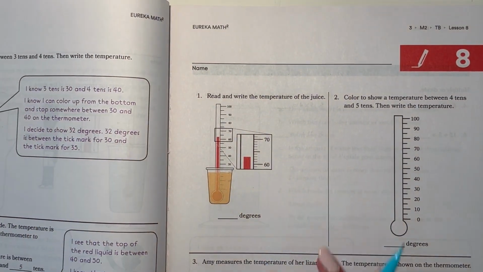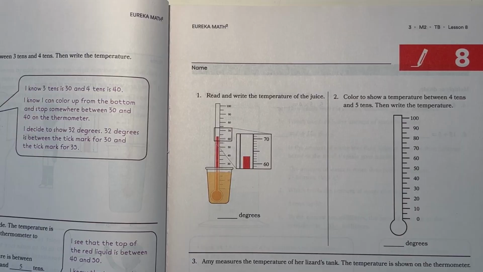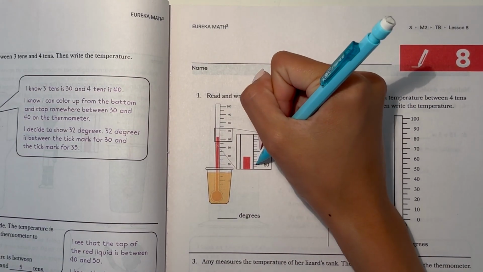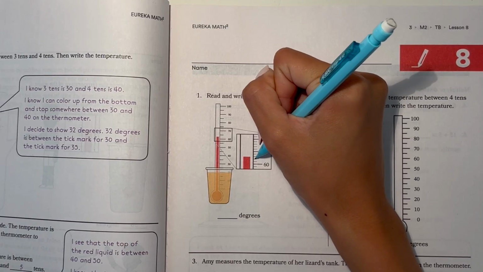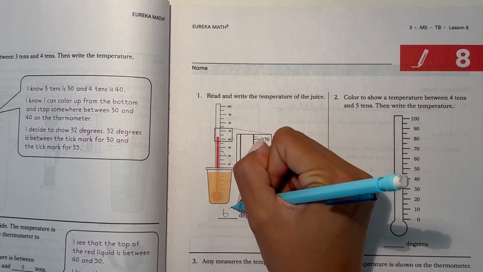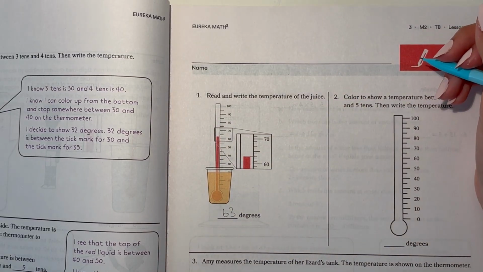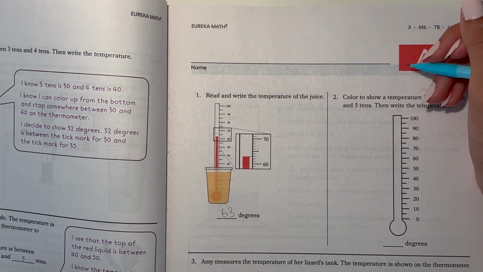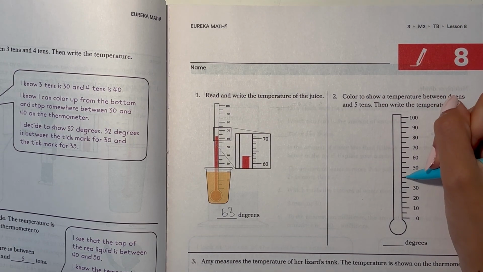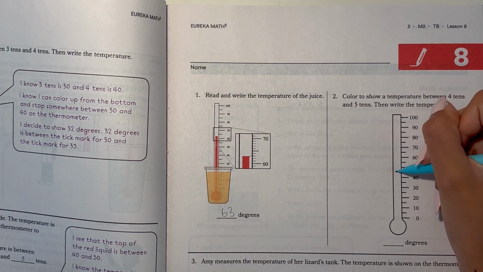Okay, this is lesson 8. Number 1, read and write the temperature of the juice. So we have 60, 61, 62, 63. So the temperature is 63 degrees. And number 2 says color to show a temperature between 4 tens and 5 tens. So 4 and 5, just do it right here.